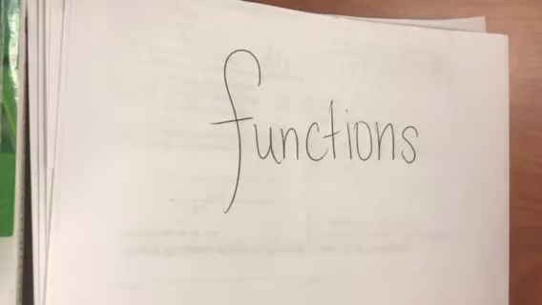Functions? What? Functions. What's a function? Function. I mean, is this math? No, it's a function. Isn't function math?